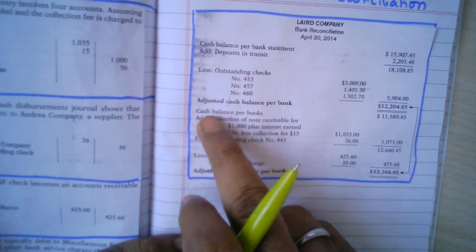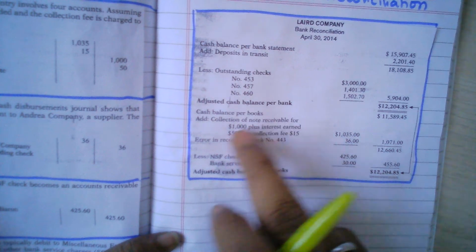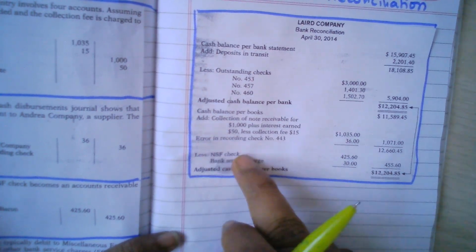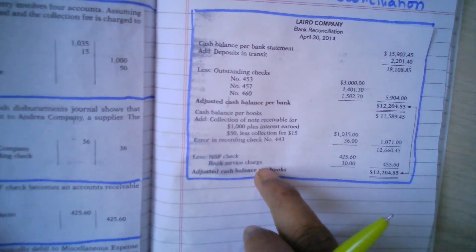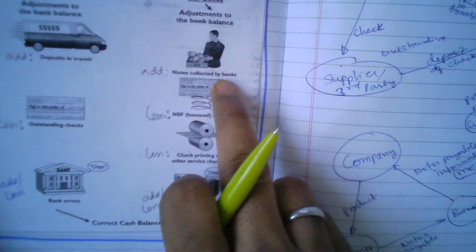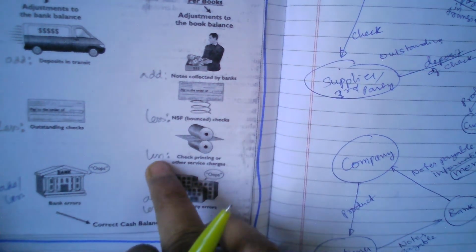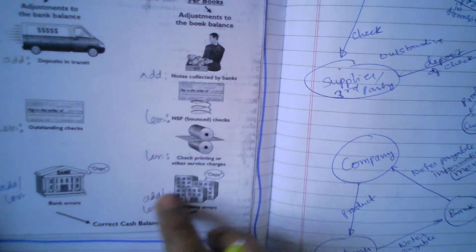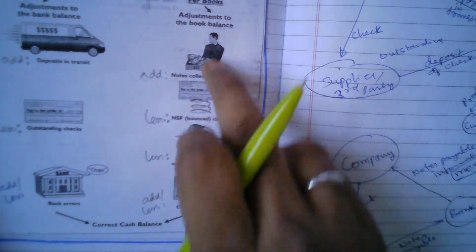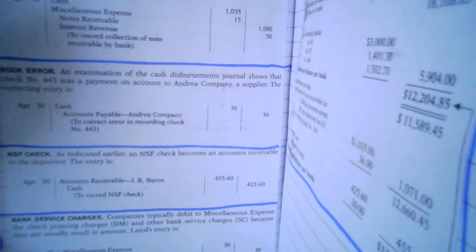Now coming to the second part, we have cash as per books. According to the books we have an opening balance, then we add the collection of notes receivable, correct errors, then subtract the NSF check and the service charges. If you notice, the same things are here: first the opening balance, then adding the notes collected by the bank, reducing the NSF check and the service charges, and then adding or subtracting the errors made. So basically, whatever you see in this diagram is made in the form of a statement to get the bank reconciliation statement. With that idea, let us try to come to this.